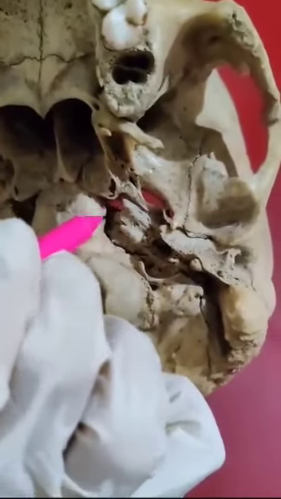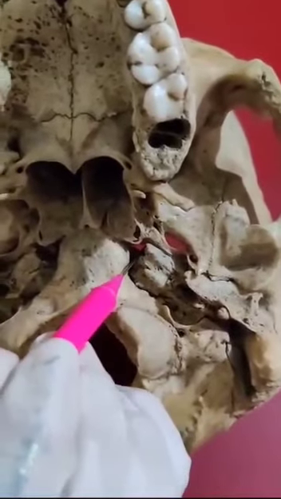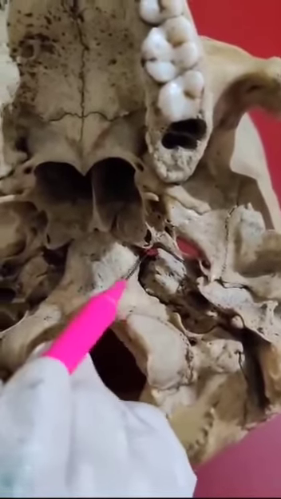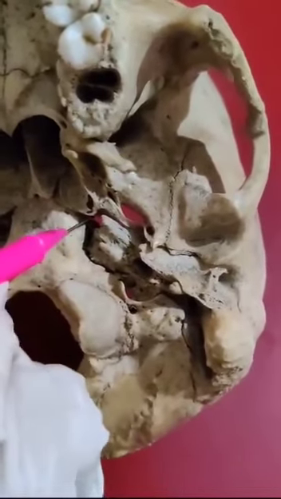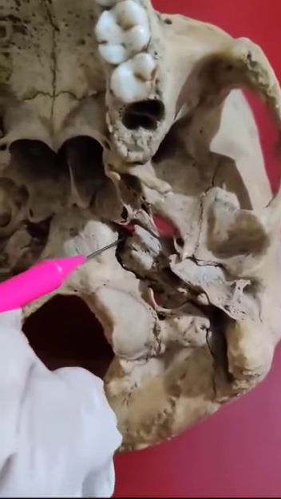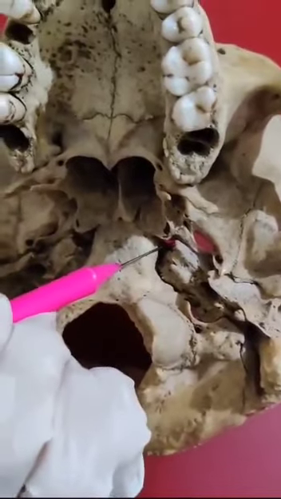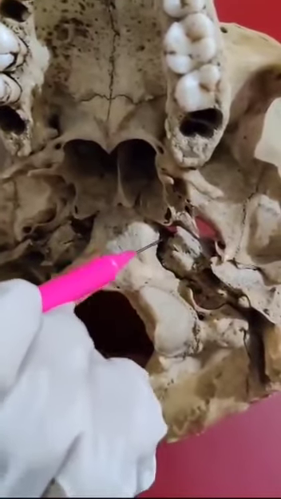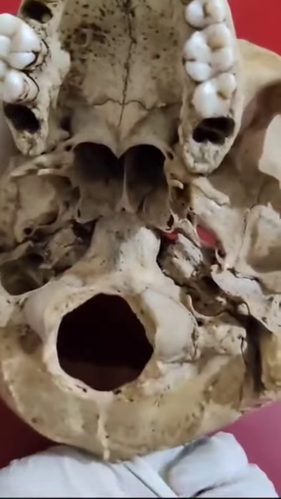Through this foramen lacerum pass the emissary veins and the meningeal branch of the ascending pharyngeal artery. Towards the upper part of the foramen lacerum, there is the presence of the internal carotid artery, the greater petrosal nerve and the deep petrosal nerve. Both these nerves become united to form the nerve to the pterygoid canal, which is called Vidian's nerve, which leaves this foramen lacerum through its anterior wall.